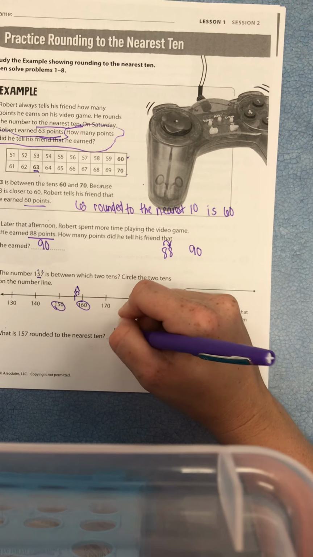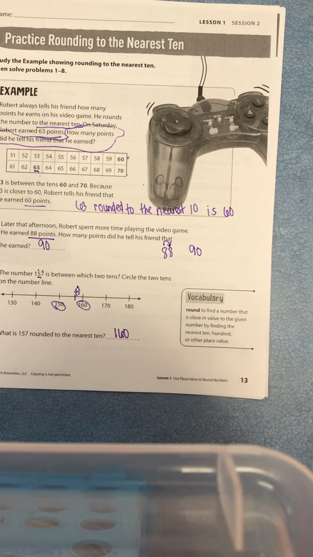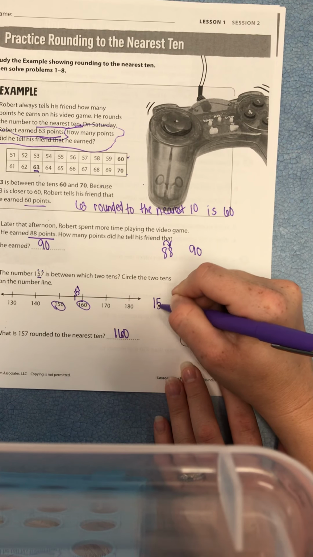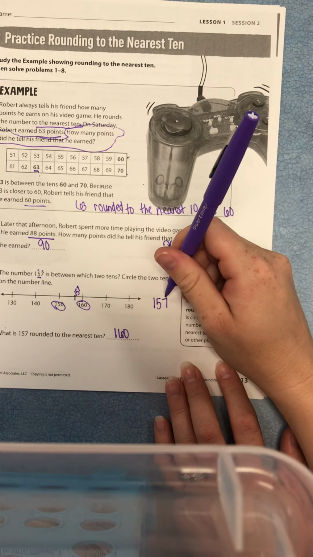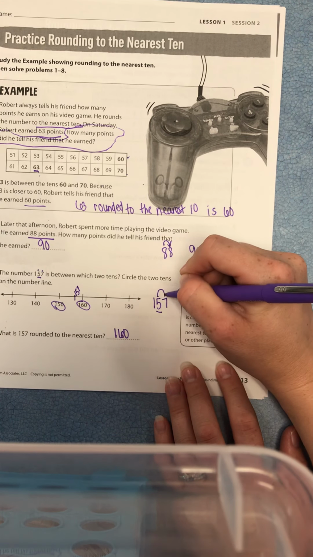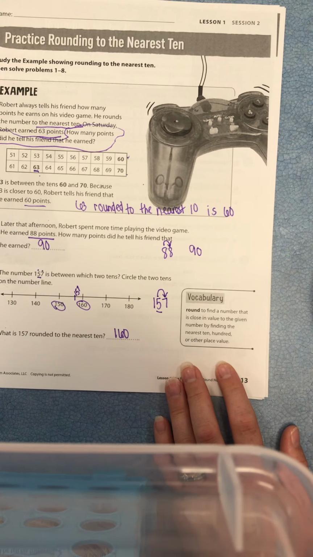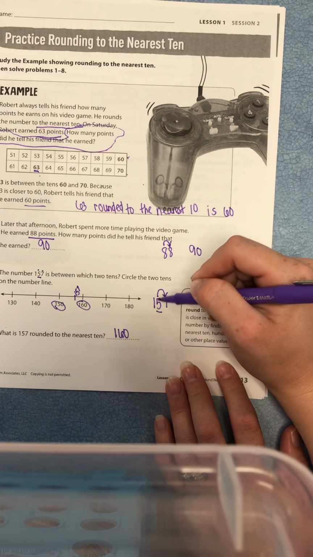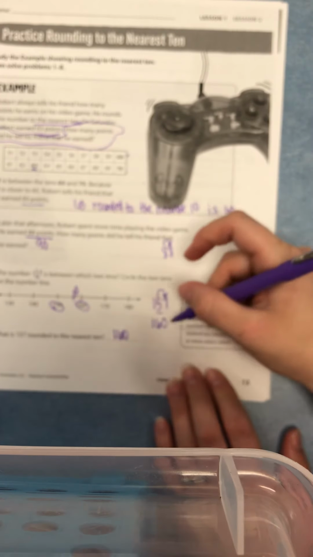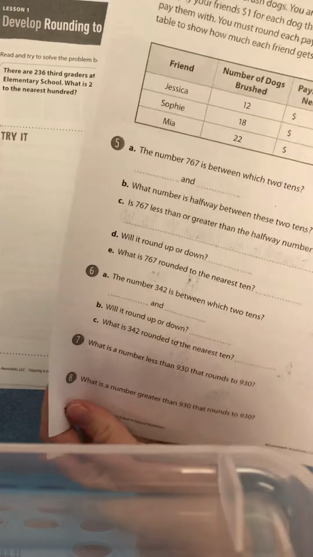It's closer to 160. Okay, if the number line's hard for you, you can always write it out, just like I always do. You can do ones, tens, underline your tens column. Look next door, we have a 7. Is it 5 or higher or less than 5? Your 7 is higher than 5, right? So we're going to add 1 to your tens column, and everything behind it becomes a 0. 160. I got the same answer. Alrighty, let's look at the next page.